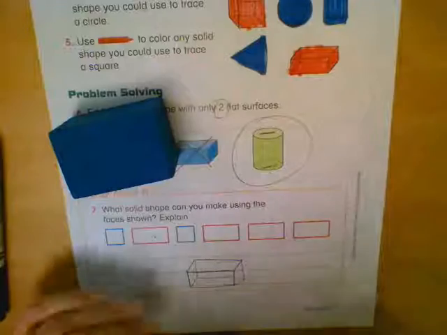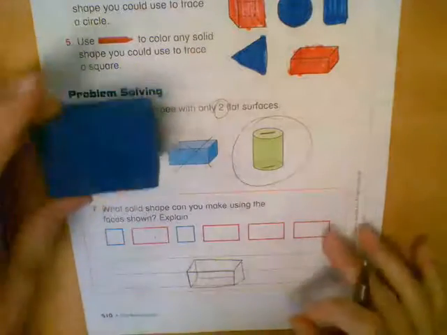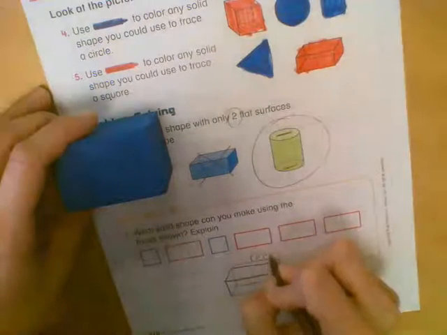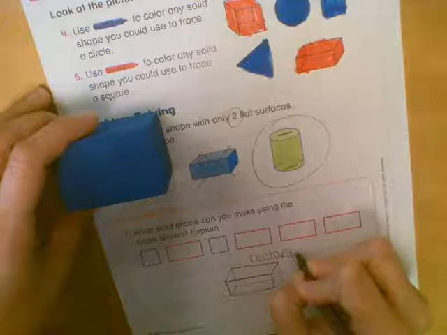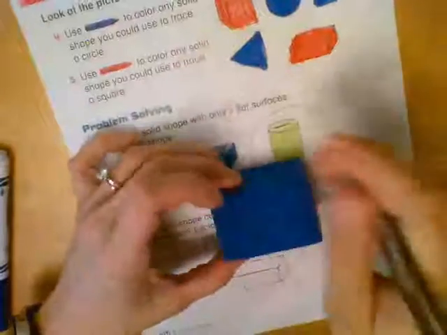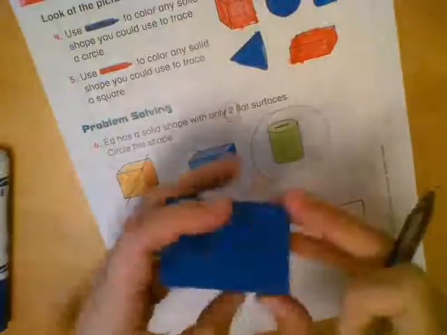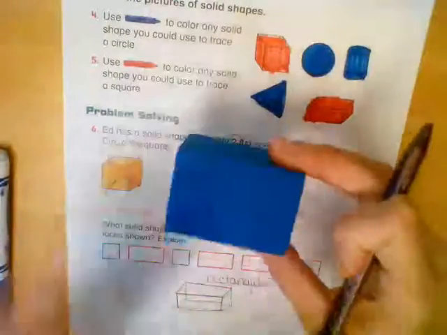So do your best right now to draw a rectangular prism, and if it's not perfect, don't worry. Just do your best. Or you can write out rectangular prism. And the reason we know that is because if we were to take this shape and trace all 4 sides and then trace both ends and then fold it up, we would have a rectangular prism. Okay? All right, let's go on now to the next page.